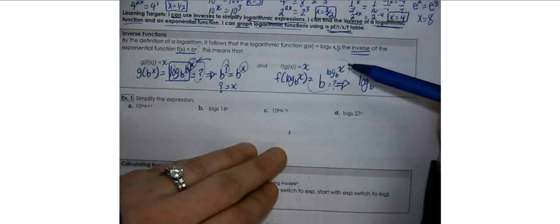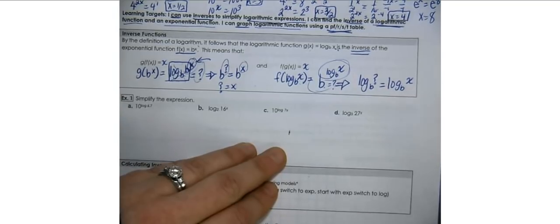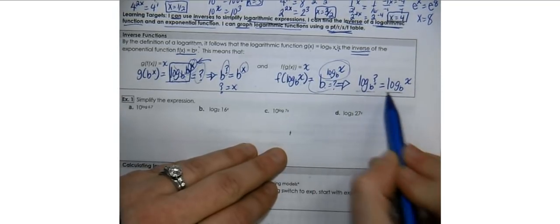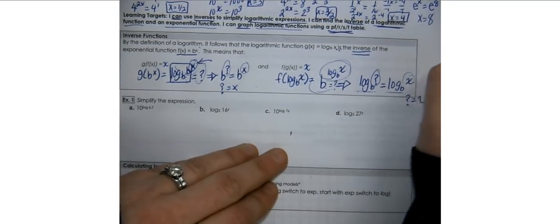So if I were to rewrite this in logarithmic form, it would be log base b of my answer, which my answer is question mark, is equal to my exponent. My exponent is log base b of x. Notice that both of these have a log base b. So that means what's in the x position? That's the question mark. So question mark would equal x.